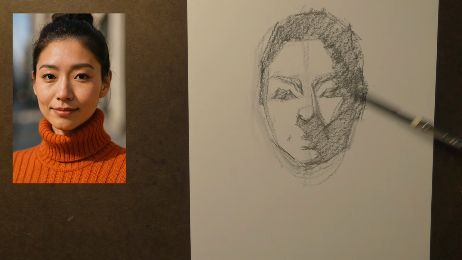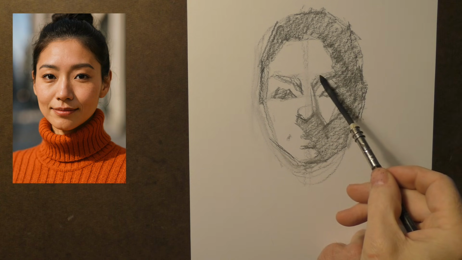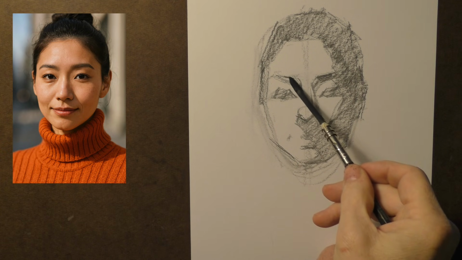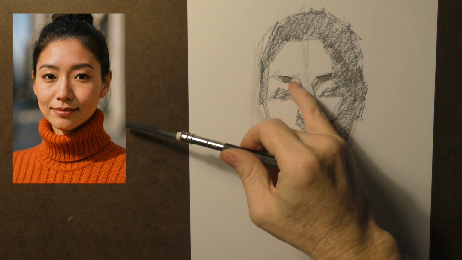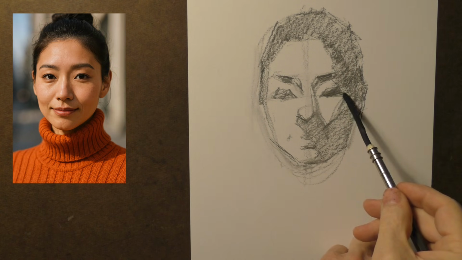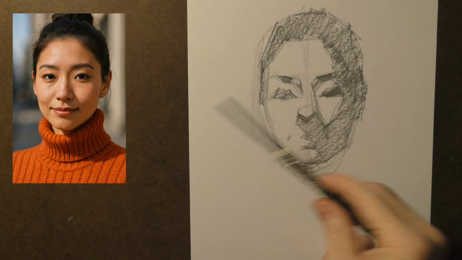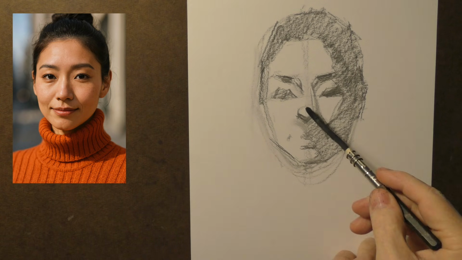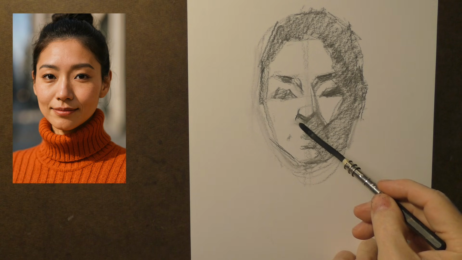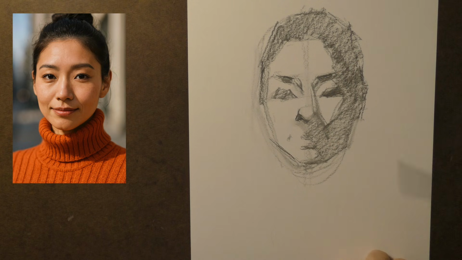But I'm just kind of thinking in terms of, if you're familiar with the term posterize, if you've ever used Photoshop, or a threshold, that's kind of where I'm going with this. Just black or white. If it's 50% or more, it's black. All right, I've already got this nose misplaced here.